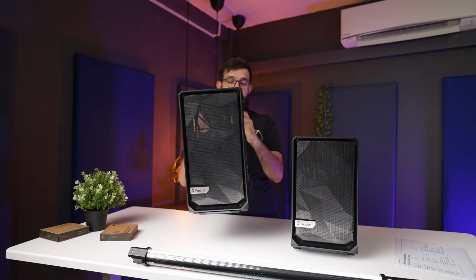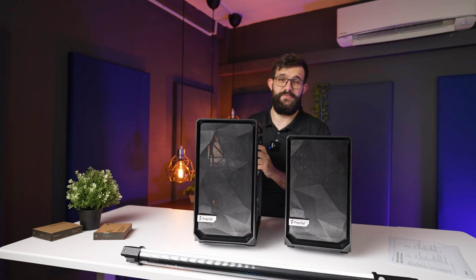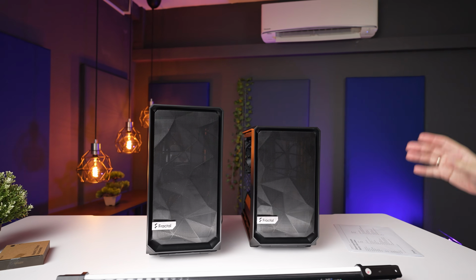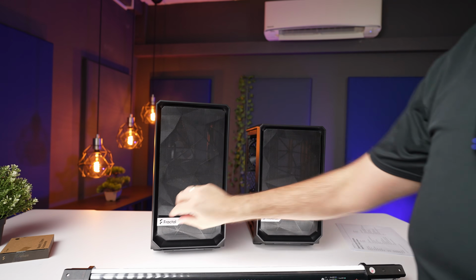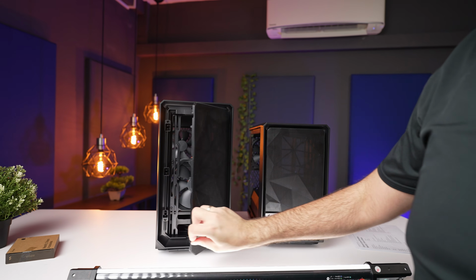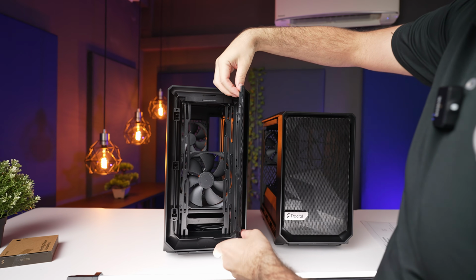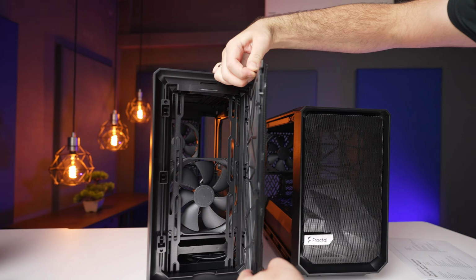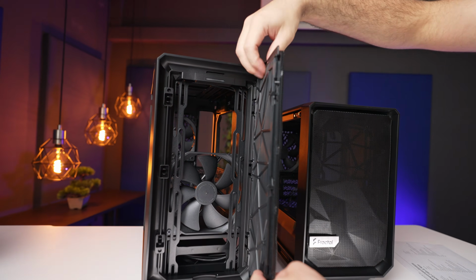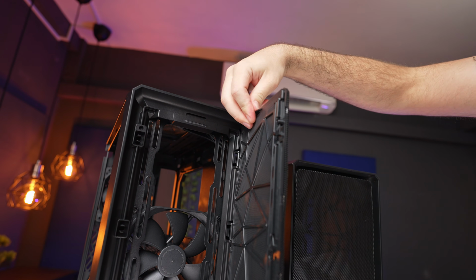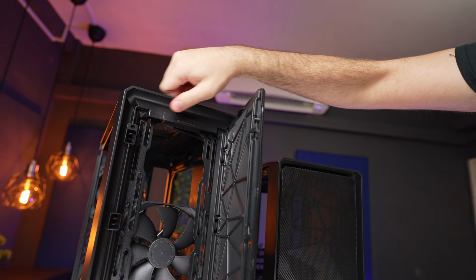Now we can talk about one thing that I'm actually pretty frustrated about. Fractal got a lot of flak for Meshify 2 when they released it with the front filter. It opens up and you can get it for servicing, but the filter doesn't actually come out. It knocks into this top panel. So it's just a major inconvenience. And this front part doesn't come off.